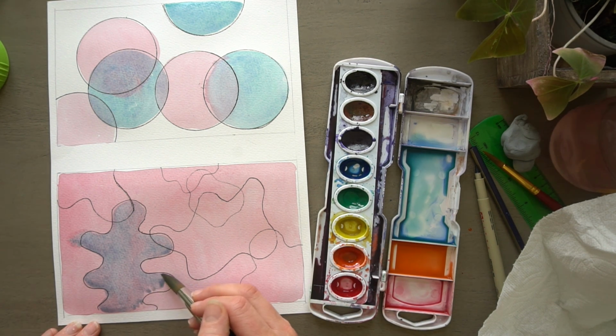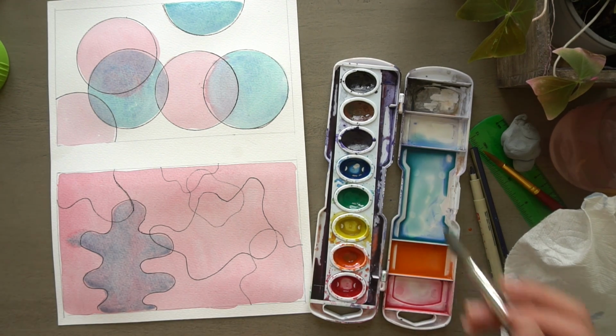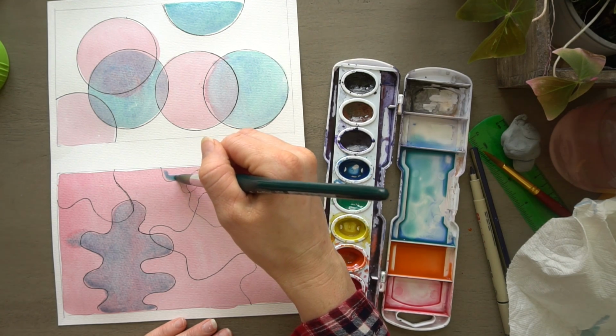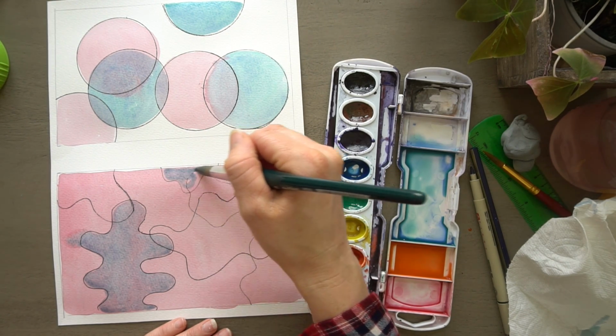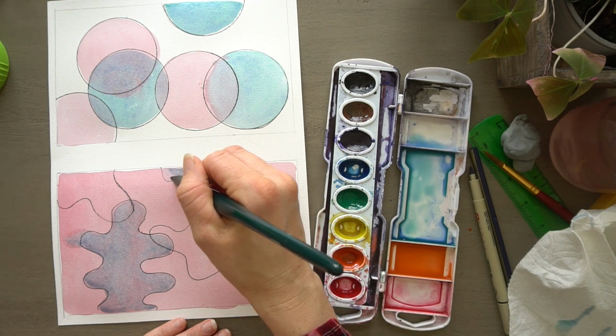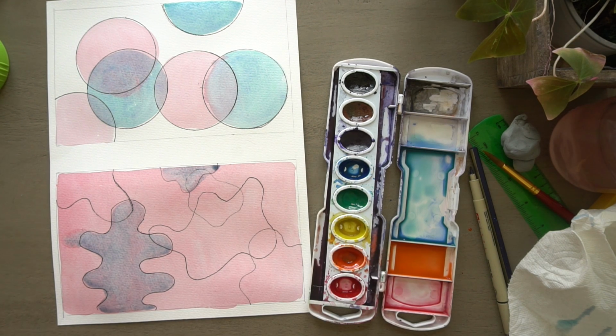One thing you need to realize about watercolors is you just have to let go sometimes of control and just let it do its thing. But if you don't want it to bleed, you just need to control how dry the layer is underneath, because it won't bleed if that layer is completely dry.